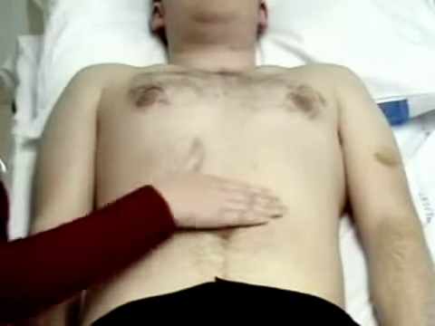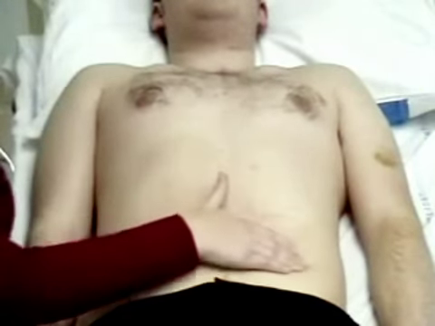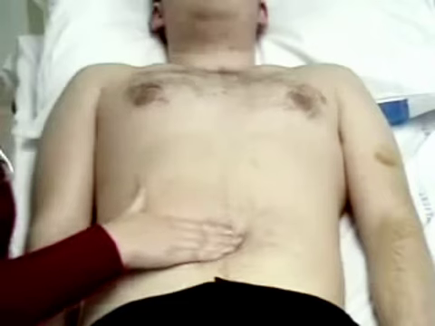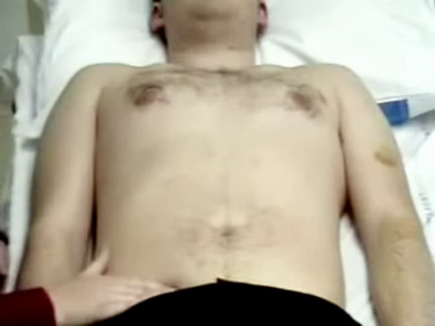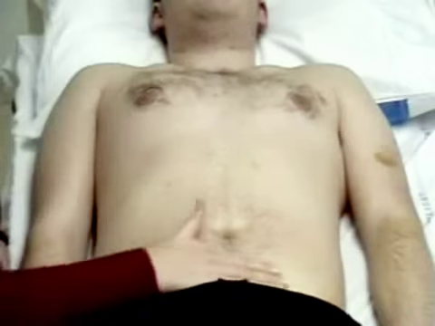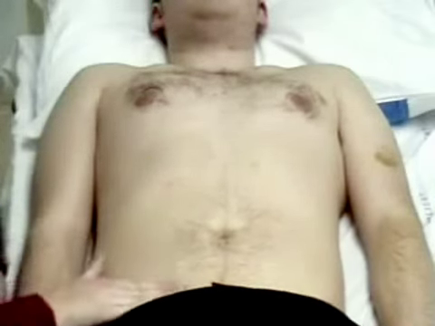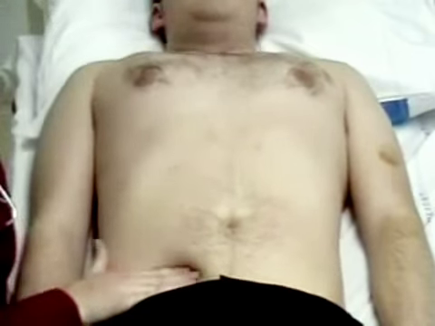Lightly palpating in each of the 9 areas of the abdomen. Now to move on to our deep palpation, we'll firstly be palpating for the liver, starting in the right iliac fossa. Could you take a deep breath in and out for me, please?